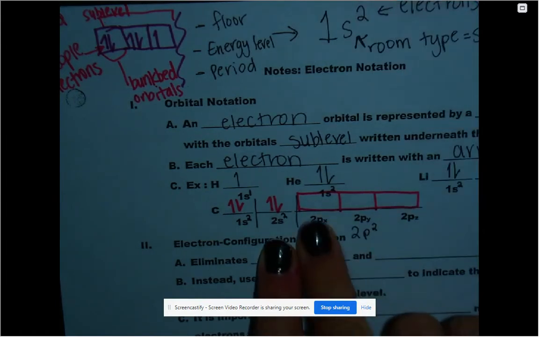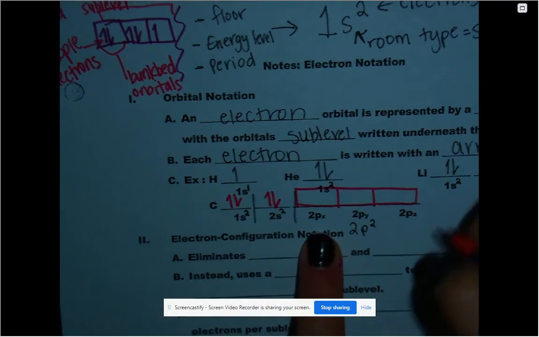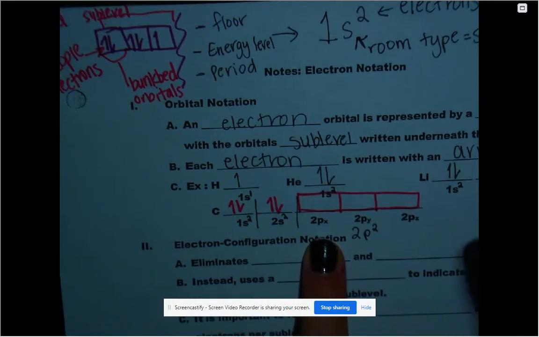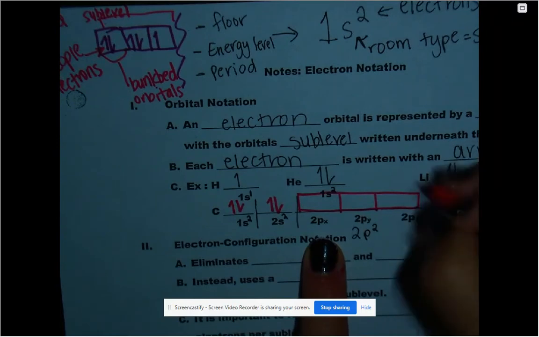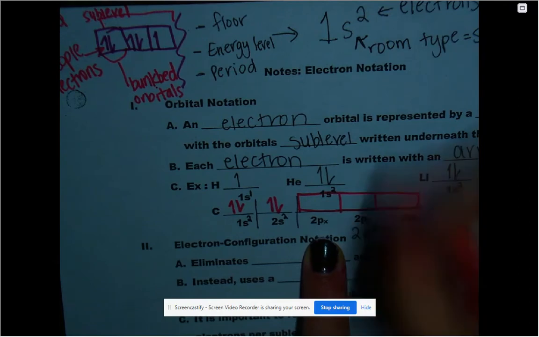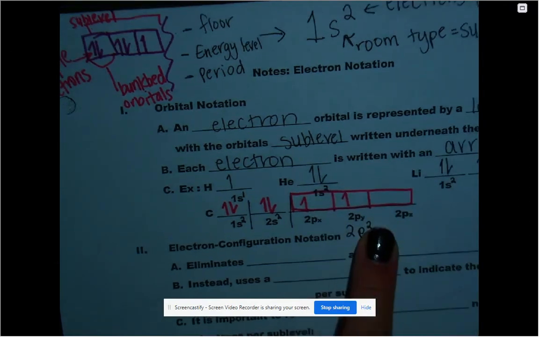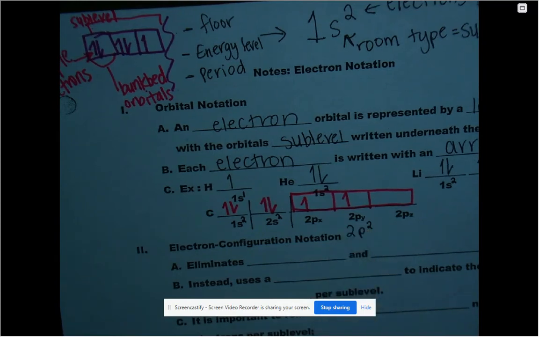We have to fill up the pink room next. We only have 2 people. Can we put them both into the same bunk bed? Think about the manager rule. No, you give them each their own space until you have to double up the bunk beds. So we're going to go 1 and 1, just like that, up, up. And that would be the orbital notation for carbon.